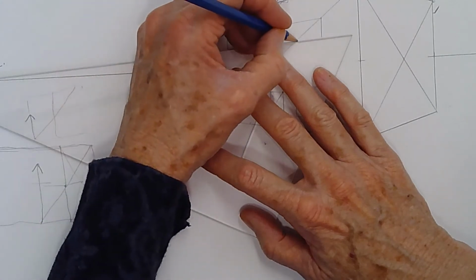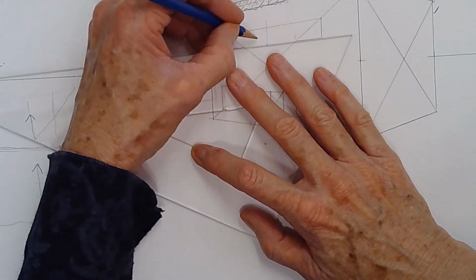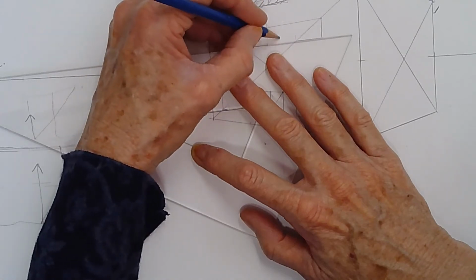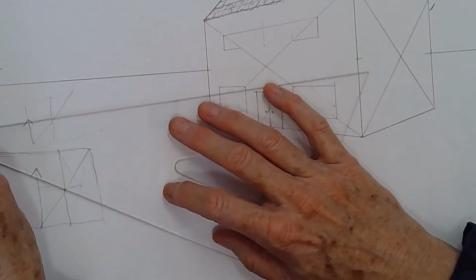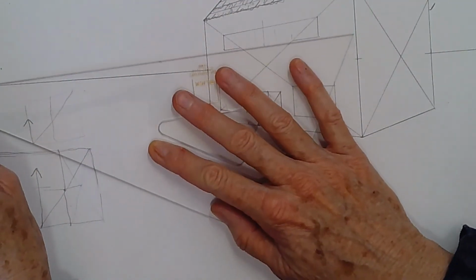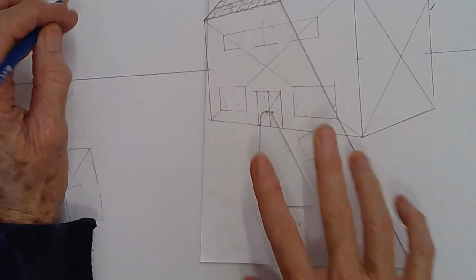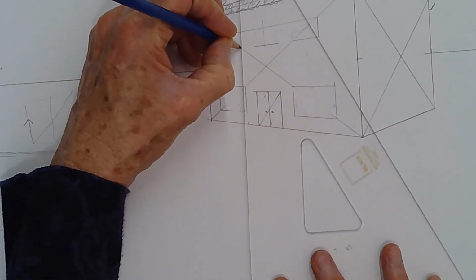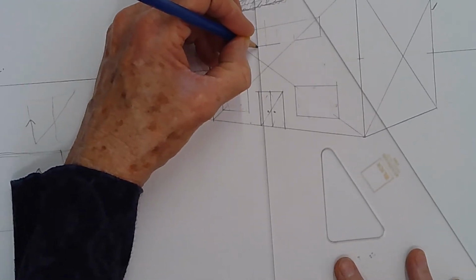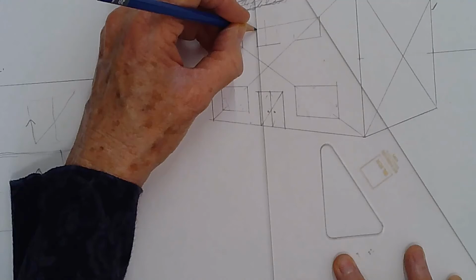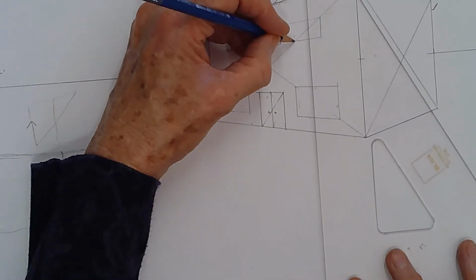So a couple of small ones, and then I'll just estimate and put another one right in the middle. I could probably spend more time finding that one, but let's say here's 3 nicely spaced windows up here on the second floor. They're going to be smaller than downstairs windows.